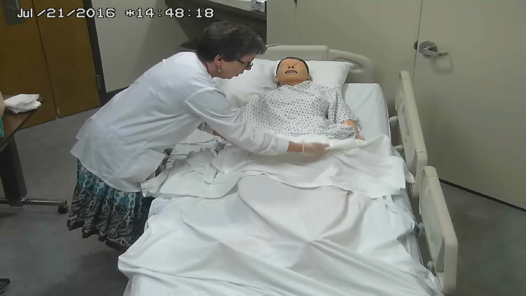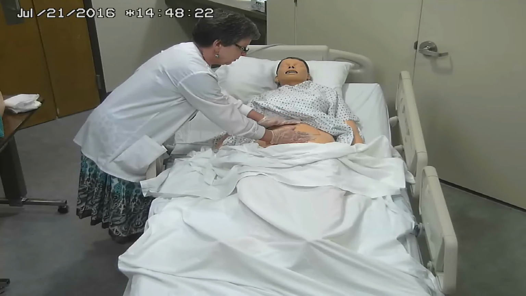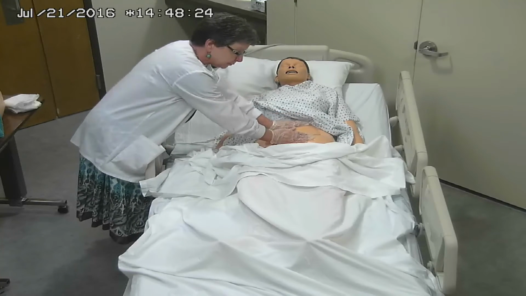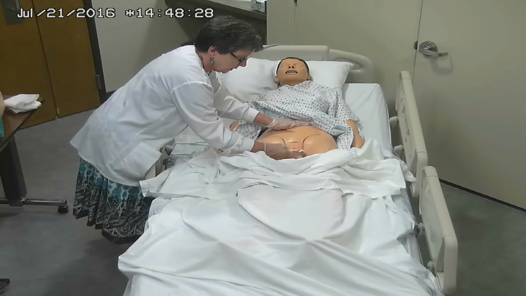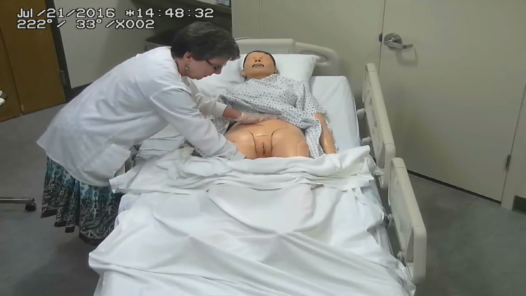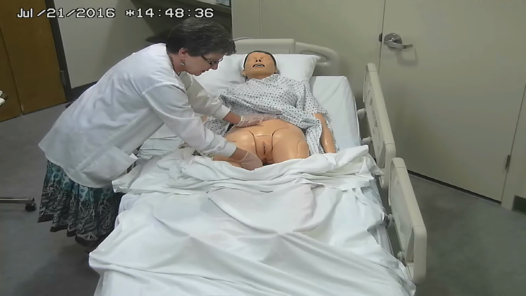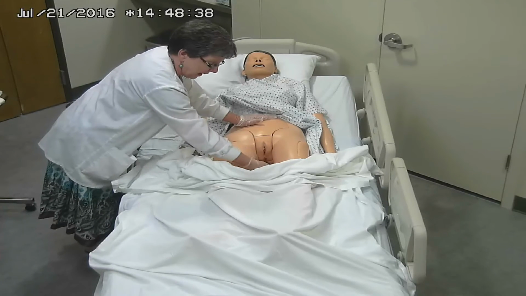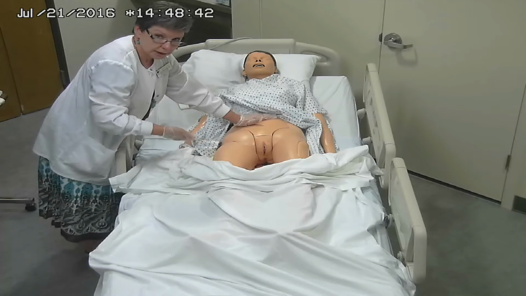So when I was talking about checking that fundus and giving that suprapubic pressure and massaging the uterus, I'm also going to be checking the lochia. Hopefully you can see this pad real well. This looks like a lot of blood, but it really isn't because it's not saturated all the way through the pad. I would call this probably a moderate amount of lochia.